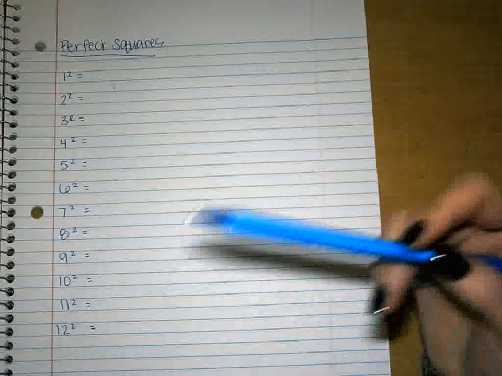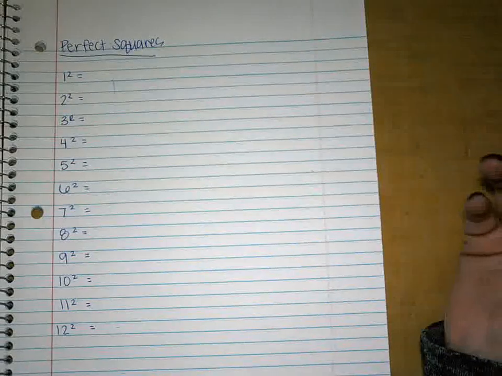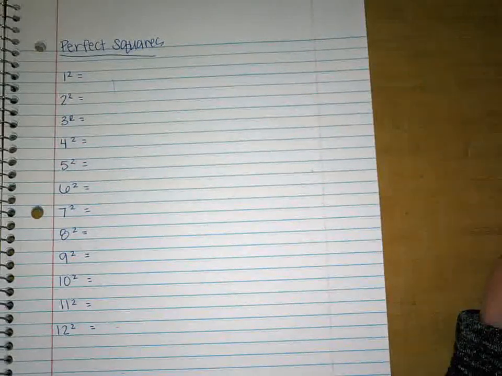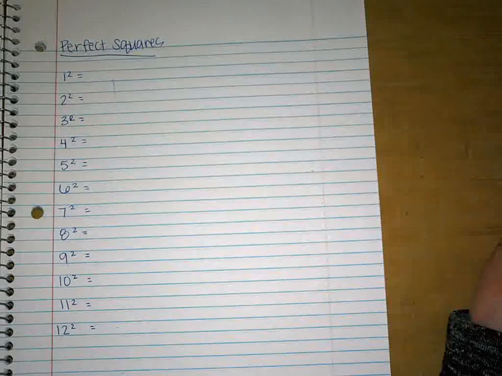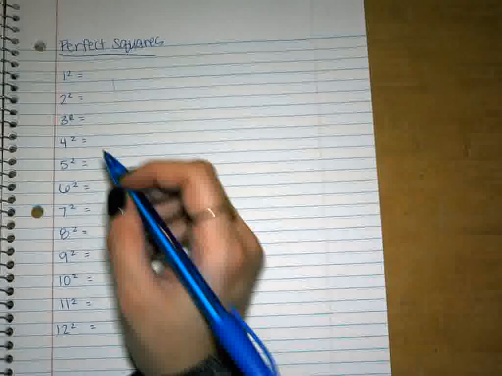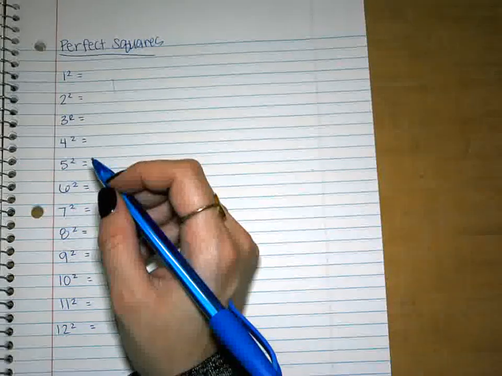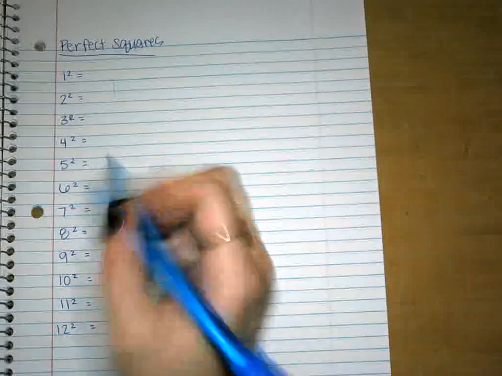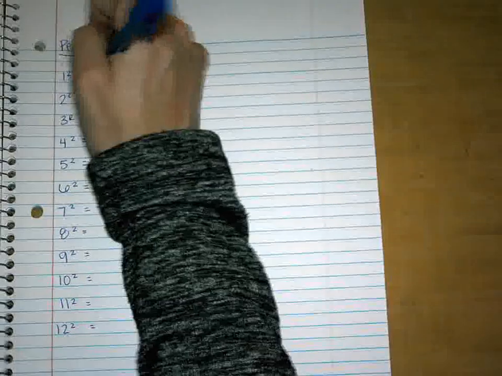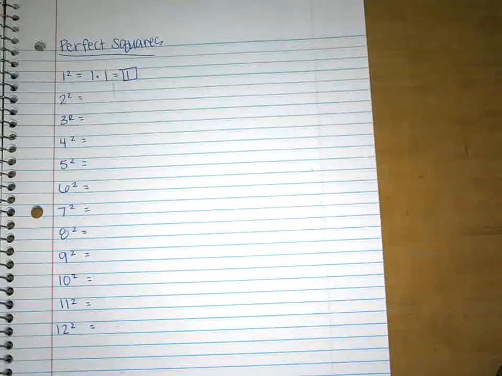Okay. And then once you've gotten through 12, those are all ones that should actually already be memorized, right guys? Because what does 1 squared mean? 1 times 1, and 1 times 1 is? 1. So 1 squared, your answer is 1.